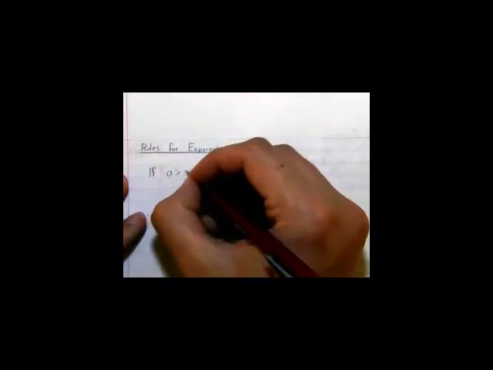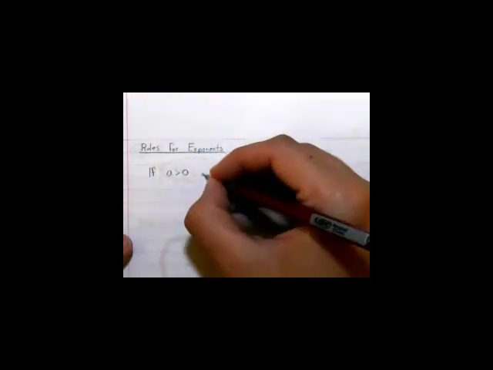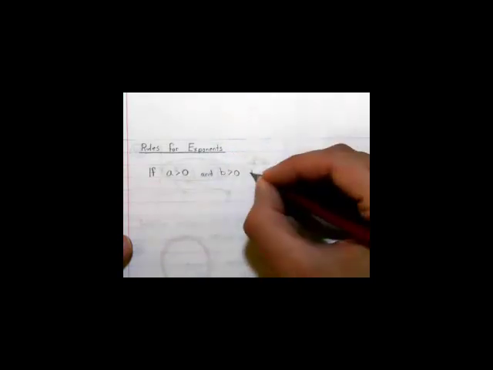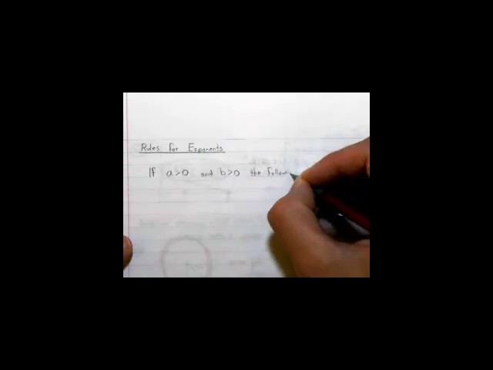First of all, if a is greater than 0, and b is greater than 0, these work. And more often than not, that's what we're doing. Bases that are not greater than 0, weird things happen, and they're not technically exponential anymore.